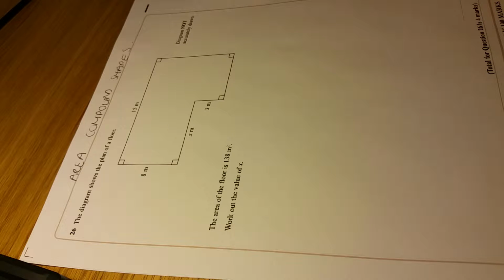The diagram is not drawn accurately. Now that is important because a lot of people will try and draw it up and do like you did in lower school, which was do area by counting the squares. We're not going to be able to do that because there's none there and it's not drawn accurately.